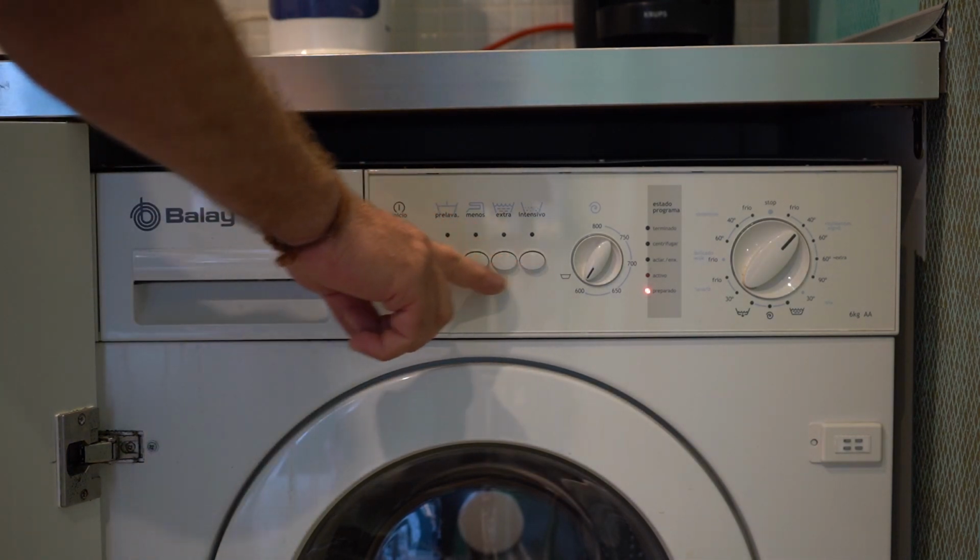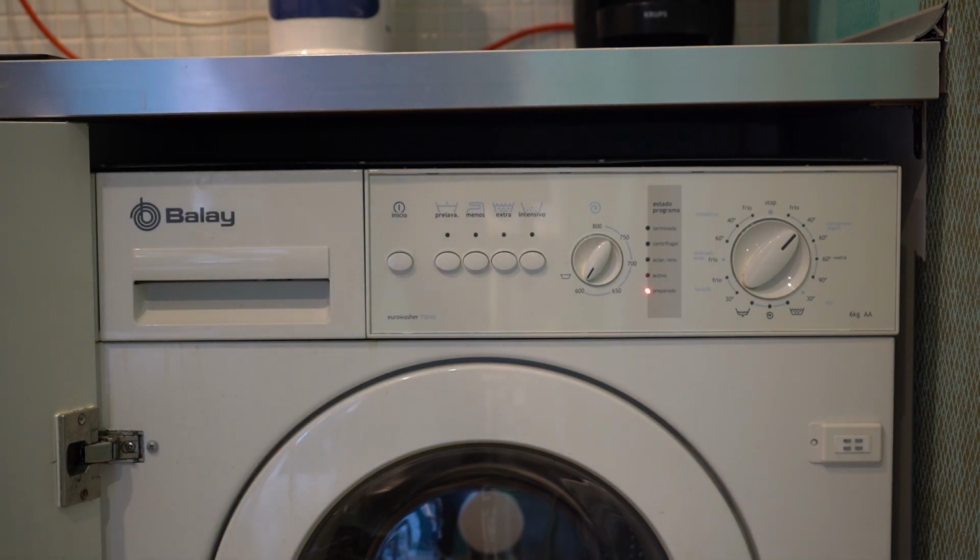Then just on the left, you have different buttons here as well. You can preset a little bit more your program with a pre-wash, with extra water and so on. The same if you're not sure how to use it. If you just have regular clothes for regular wash, do not need to use those preset things.